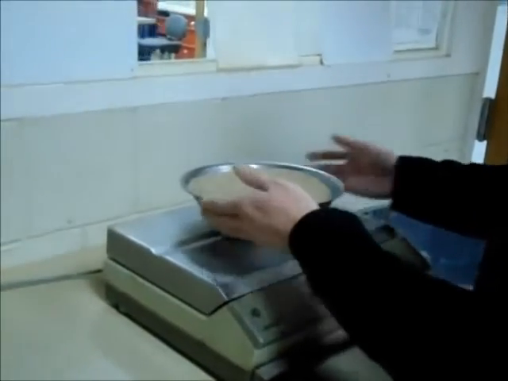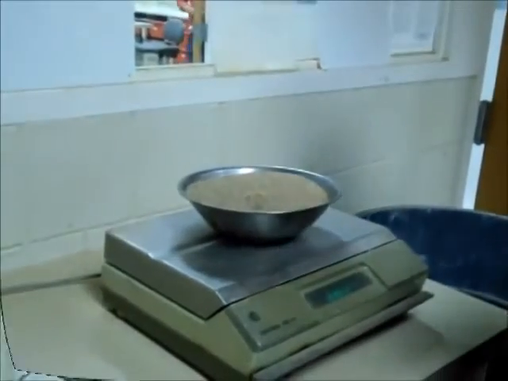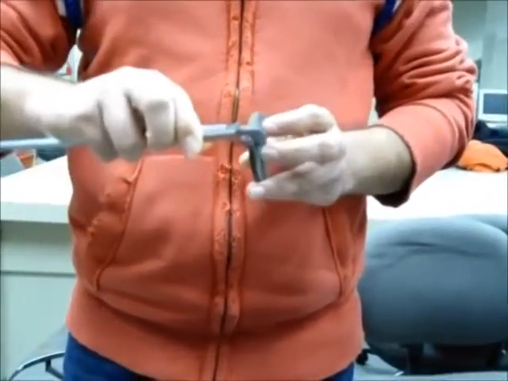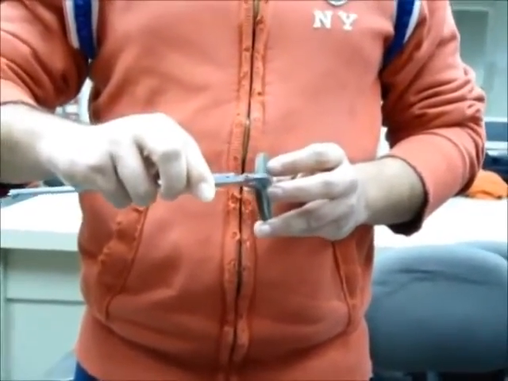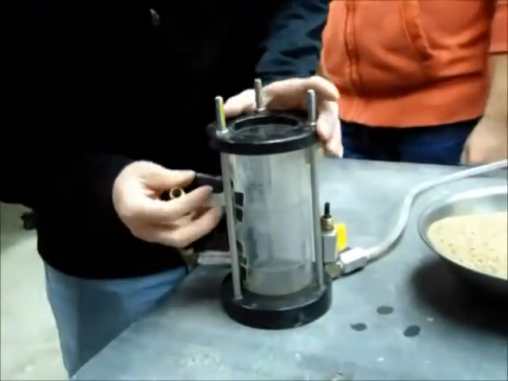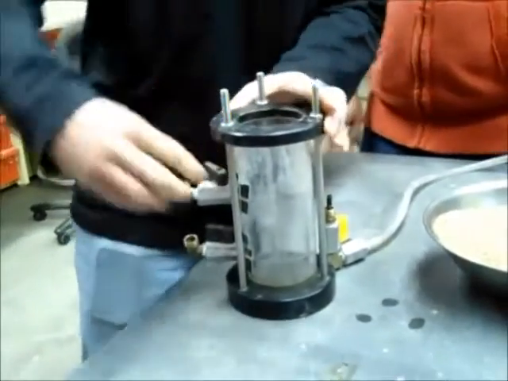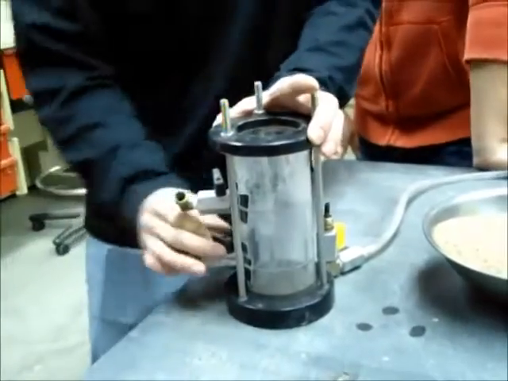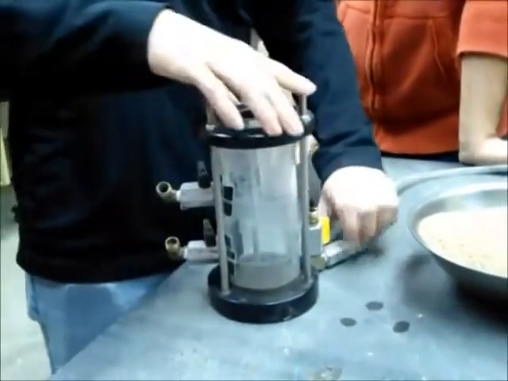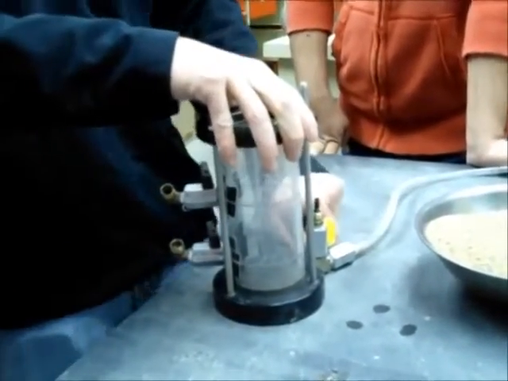First, obtain a bowl of granular soil that you wish to test and weigh it. Next, use the calipers to measure the height of the porous stones. Ensure that all valves are closed before proceeding with this test. Position 1 porous stone at the base of the chamber.